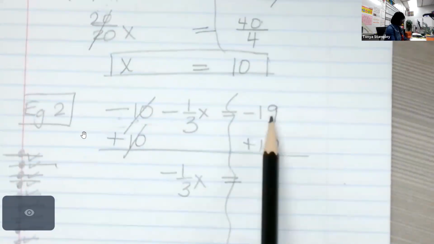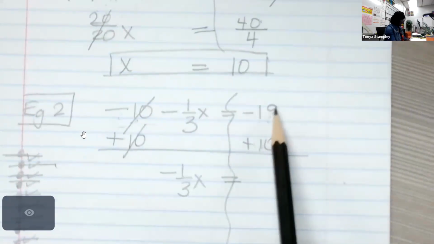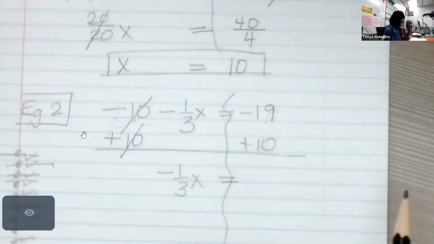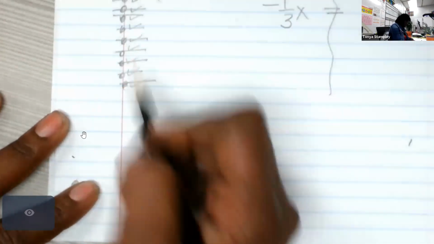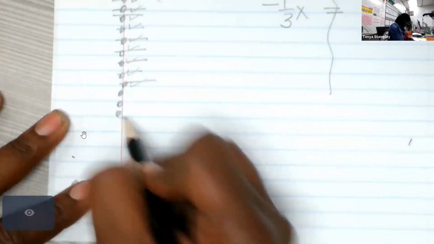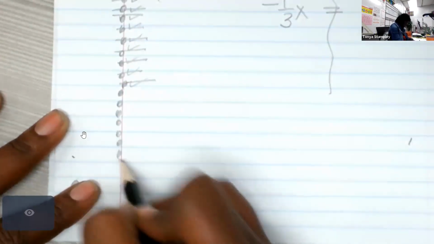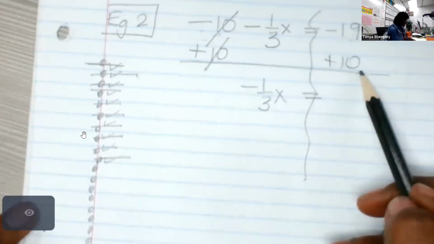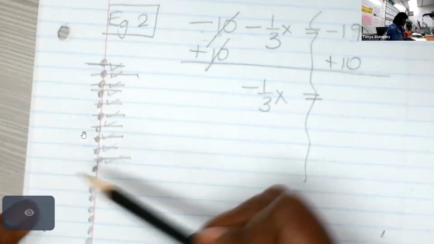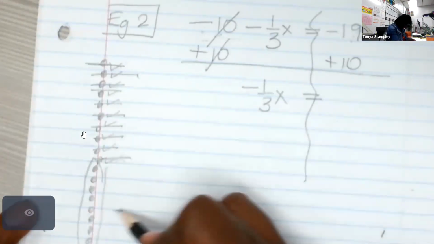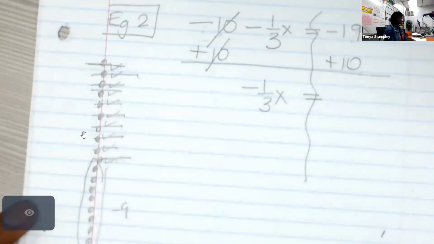What do we have here? So what does that mean? I have 19 negatives. What did I have right here? 10 negatives? 11, 12, 13, 14, 15, 16, 17, 18, 19. Now I got 19 negatives. And I got how many positives? 10. How many zero pairs am I going to have? 10, which is gonna leave me 9 negative. Does that make sense?